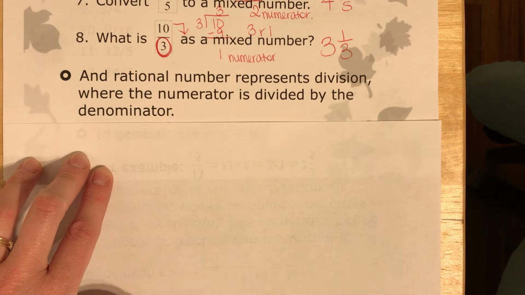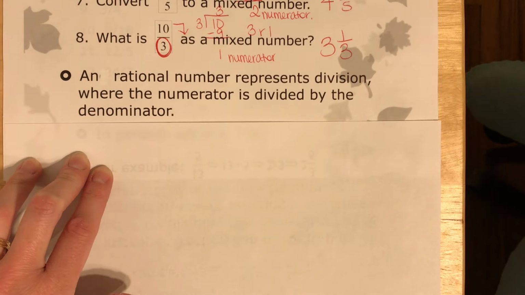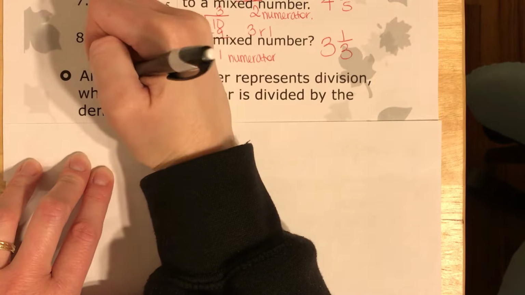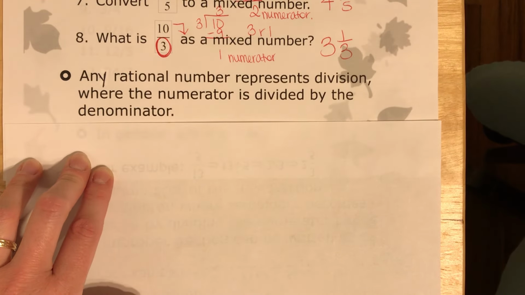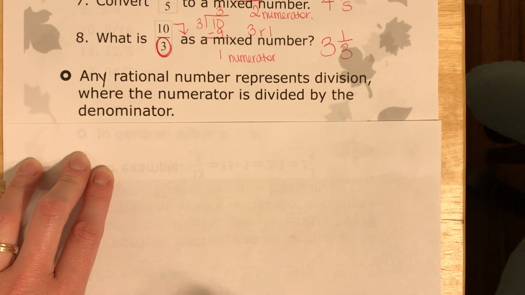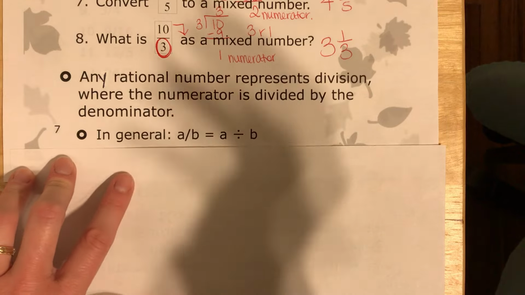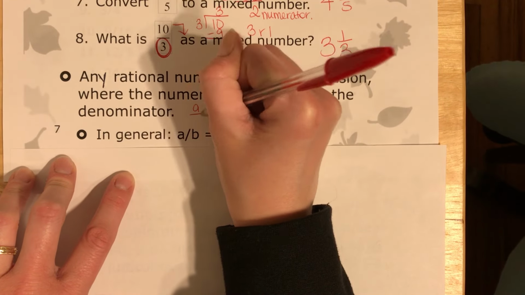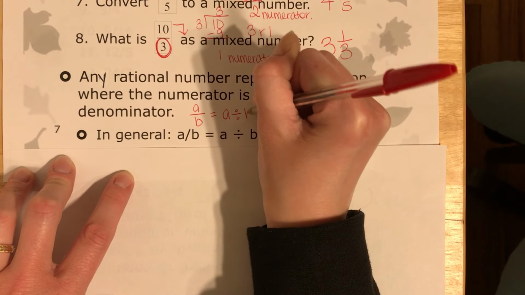Oh, that should say, let's change that. Sorry about that. Any rational number represents division, where the numerator is divided by the denominator. What do I mean by that? So in general, a over b equals a divided by b.